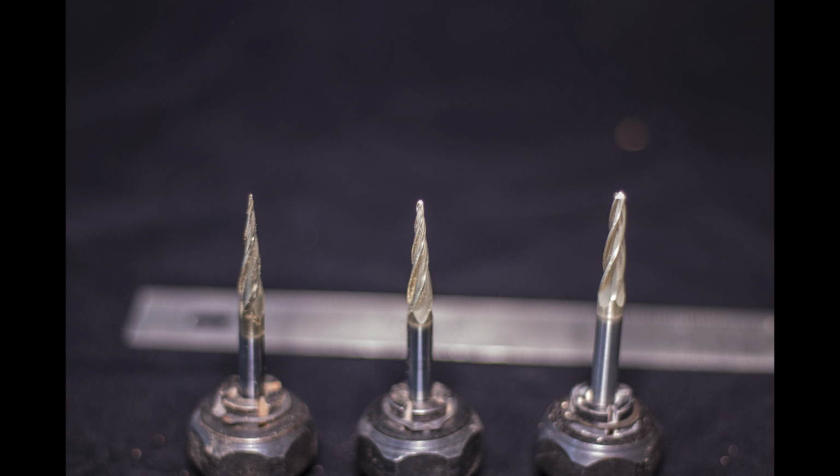If you get these 3 bits, you can do just about any of the 3D modeling stuff that you'd like. Get some really fine detail, really fine finish. These do have the ZRN coating. I find that you get a little bit better finish with that, and they certainly last a lot longer. So tapered Ballnose, absolutely got to be on the list.